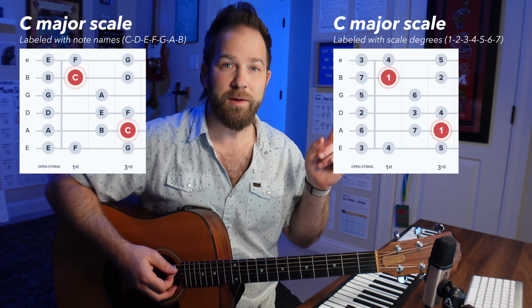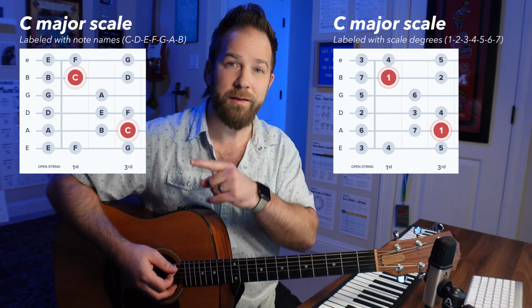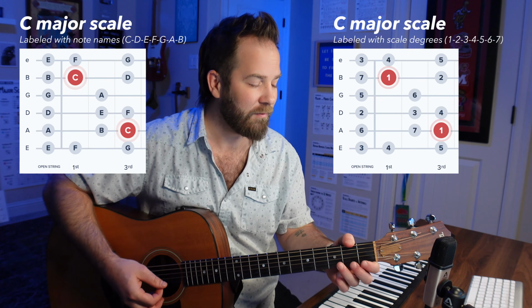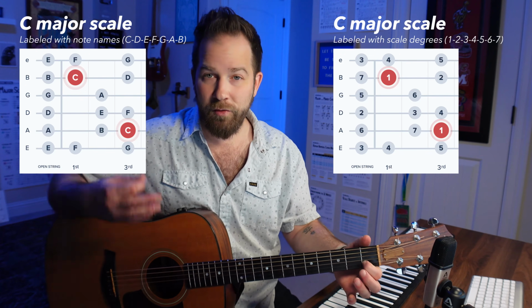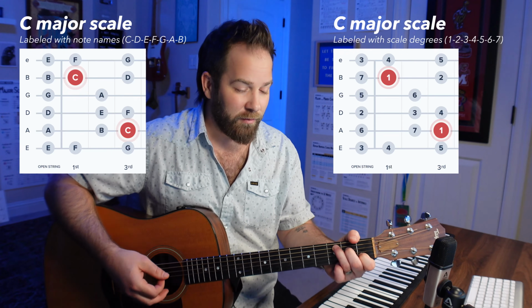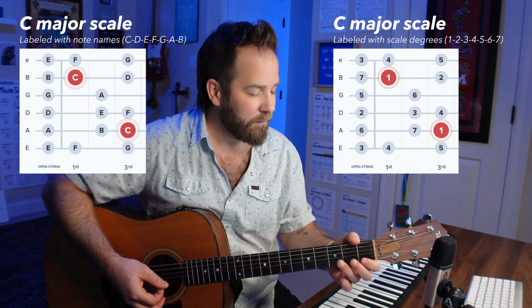And what I mean by that is we take those notes and we just refer to them by their number in the major scale, right? So 1, 2, 3, 4, 5, 6, 7, 1. So this diagram on the screen here, it shows the C major in open position, right? The C major scale I just played.